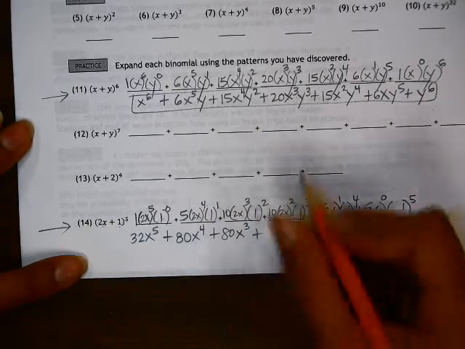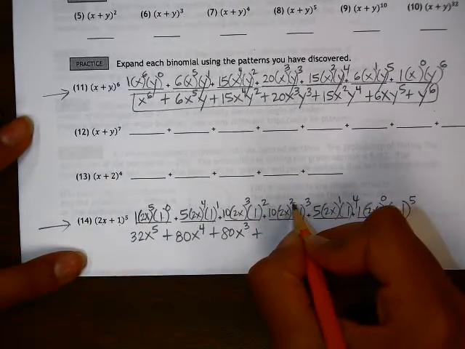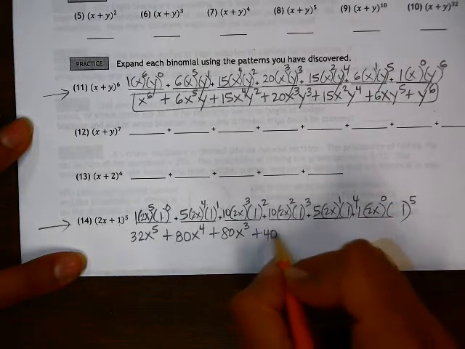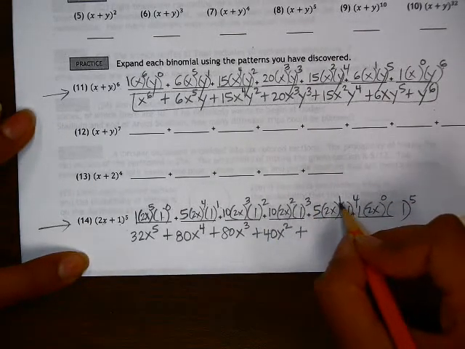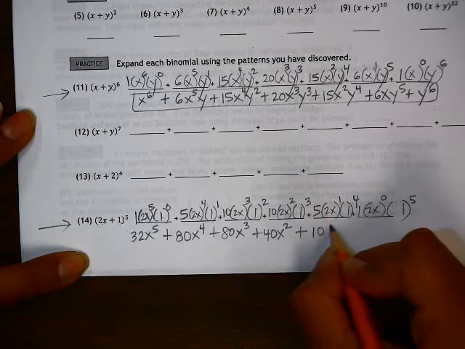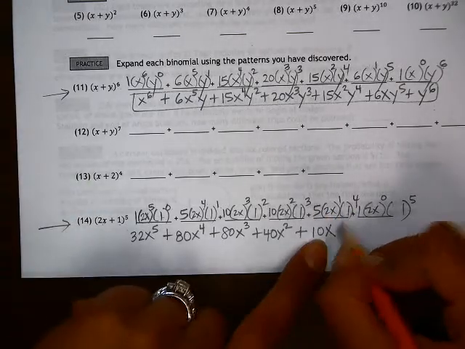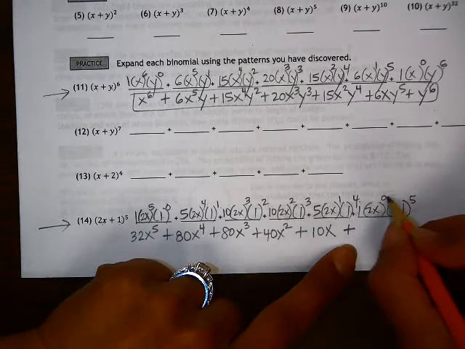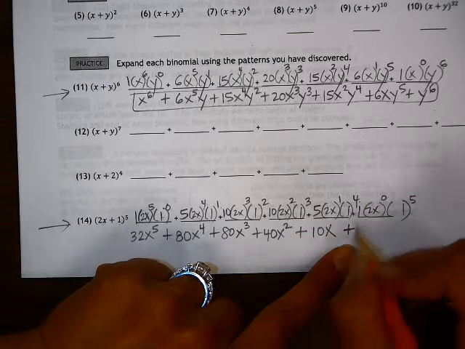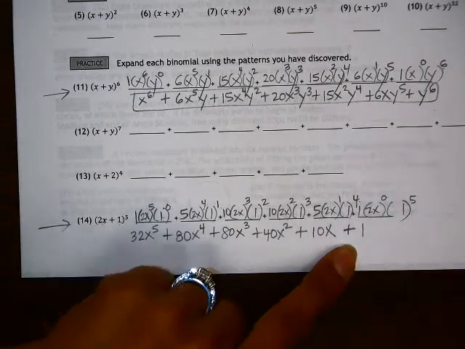1 squared is equal to 1. Here we have 2 squared, which is 4. 4 times 10 is 40, x squared. 1 cubed is 1. 2 to the first power is 2, times 5 is 10, x to the first power. 1 to the 4th is 1. Lastly, we have this to the 0 is 1, and 1 to the 5th is 1, so this is just equal to 1. So we've expanded it and simplified it, and so that's your final answer.